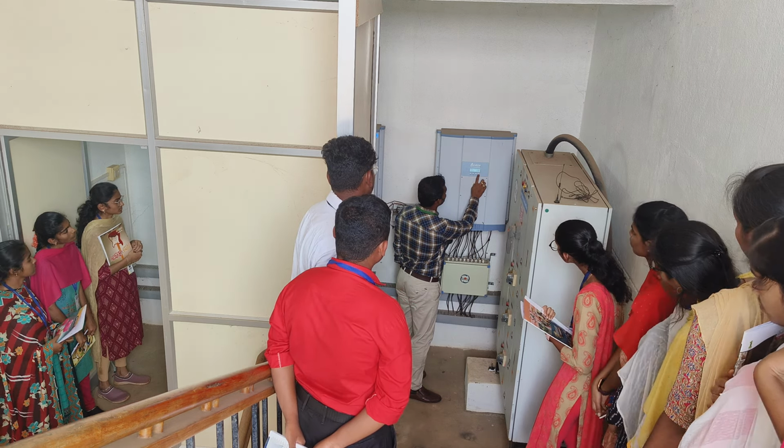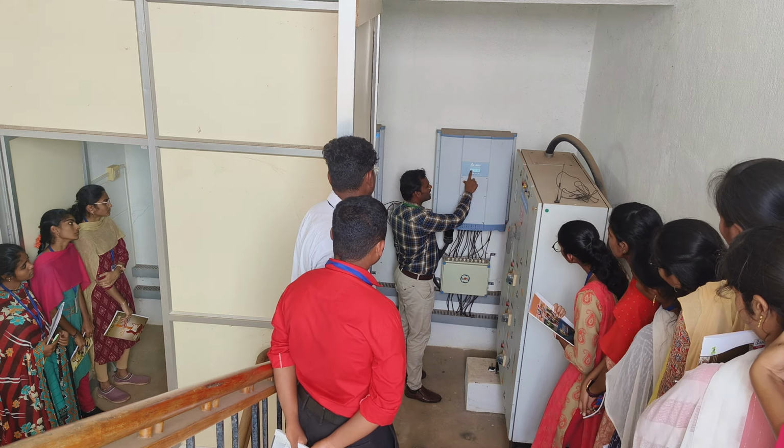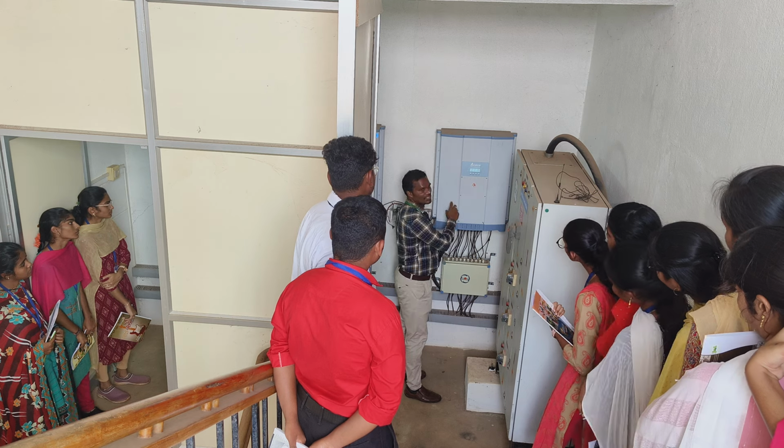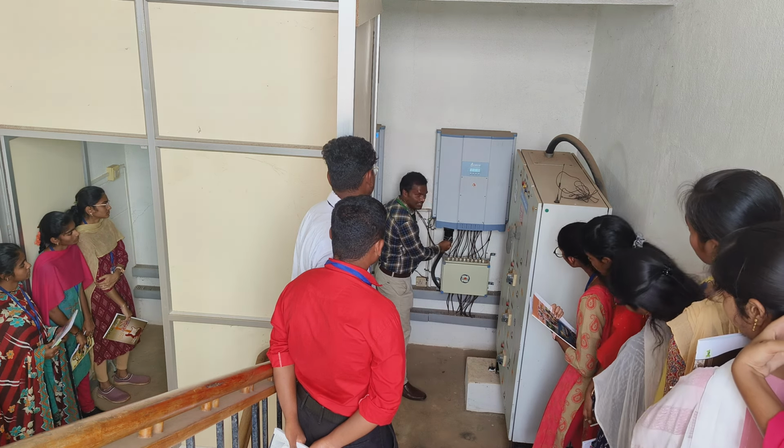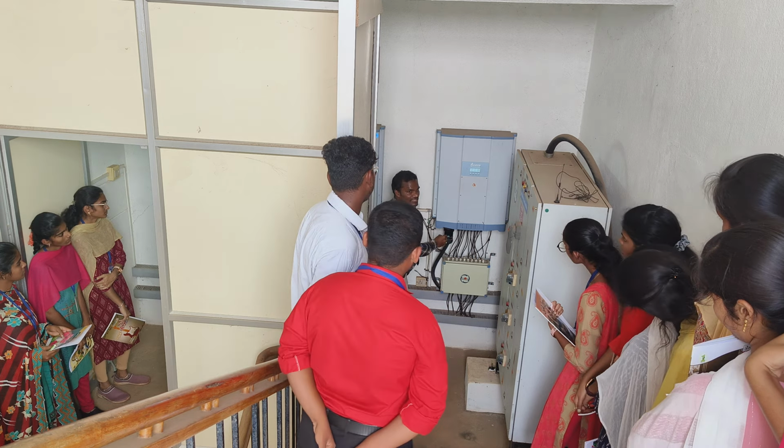If you go into the meter log, it will show. So what is the type of output? AC output. This is line 1, line 2, line 3. So this is nothing but the AC output. This is nothing but the AC input. This is nothing but the AC output.